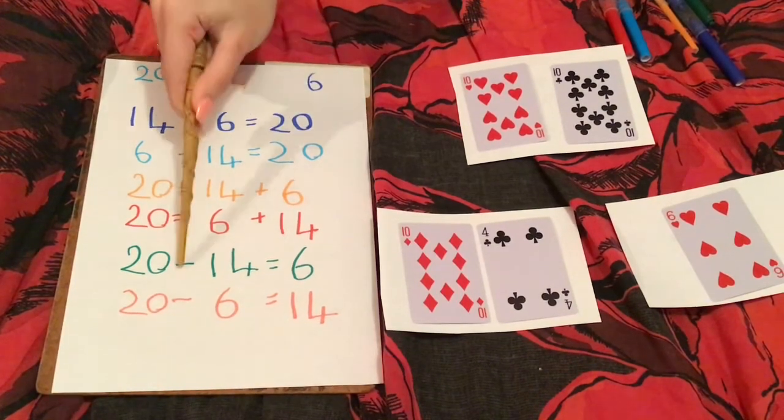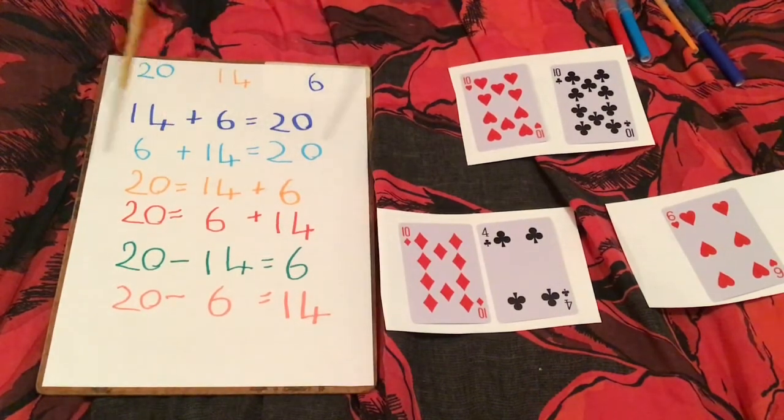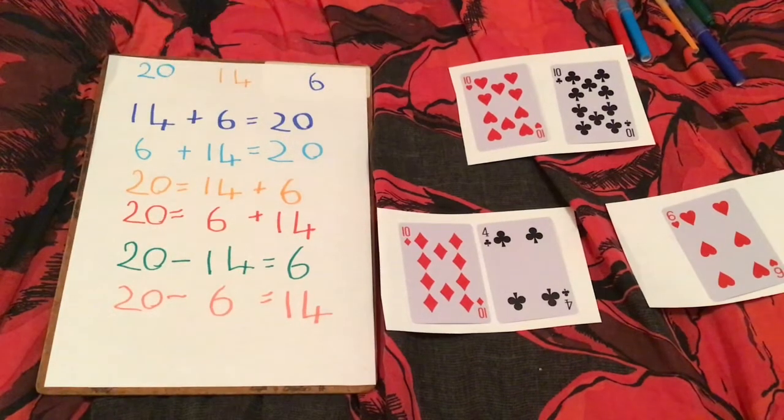The inverse of add is take away. Inverse just means the opposite, and the opposite of add is take away, and the opposite of take away is add. And that is a year 6 thing that I want you to remember when you're in year 6. You never know, maybe I'll be your teacher and I'll be able to remember whether you remember it.